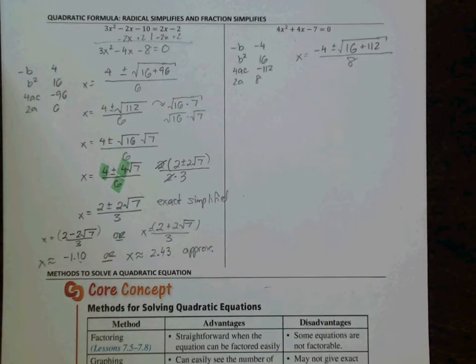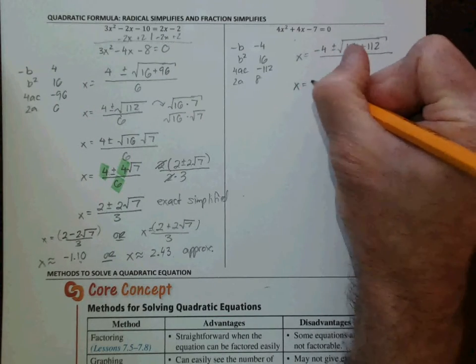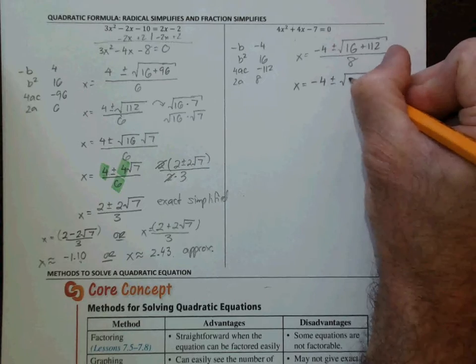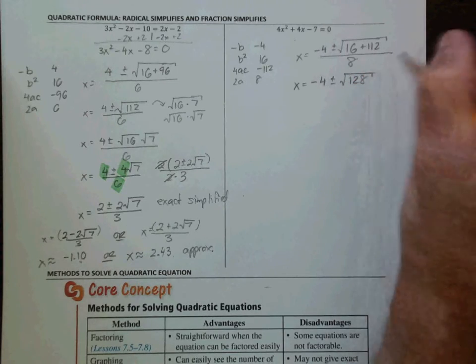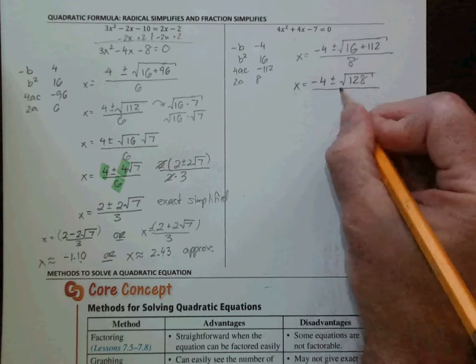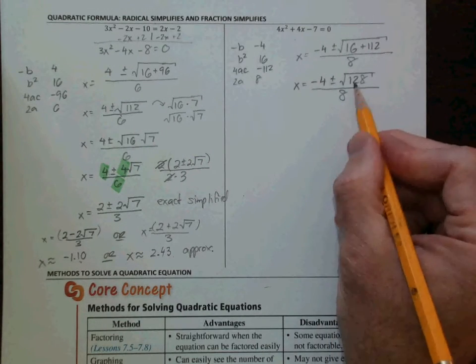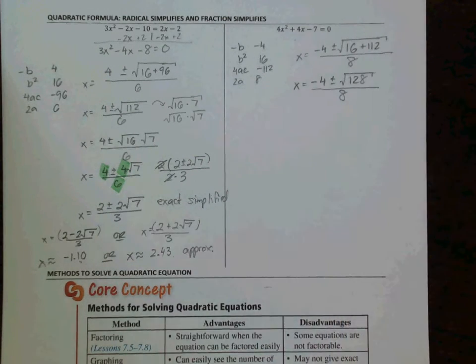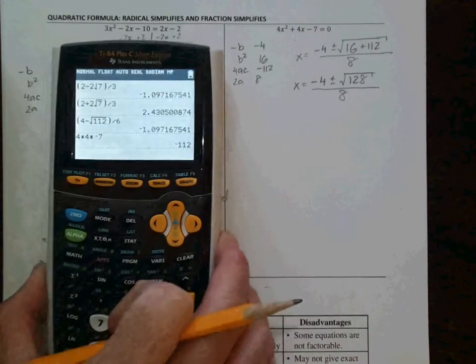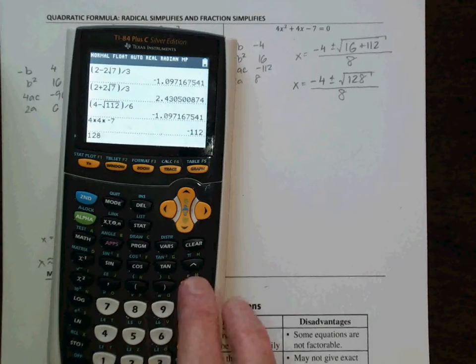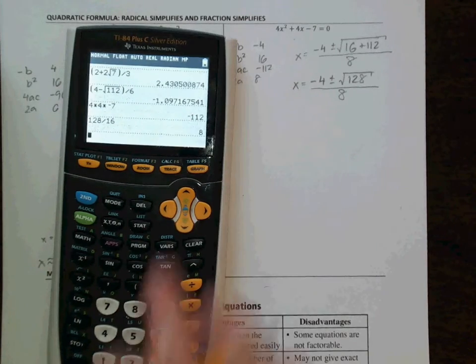So this is going to be x is equal to negative 4 plus or minus the square root of 128 all over 8. I quickly see, since this number ends in 28, it's divisible by 4. But if a number is divisible by 4, I also check to see if it's divisible by 16. And it is.